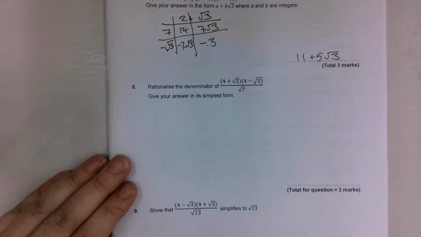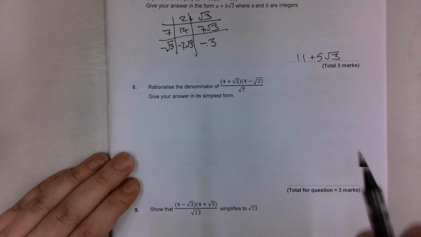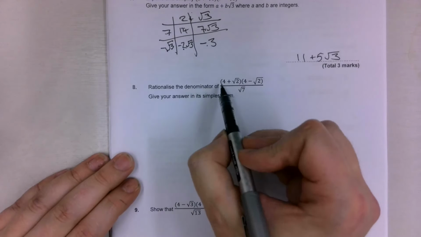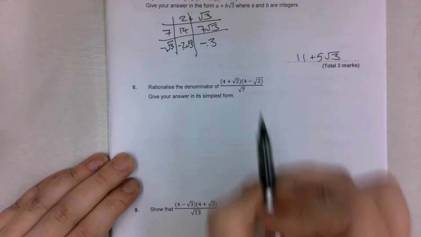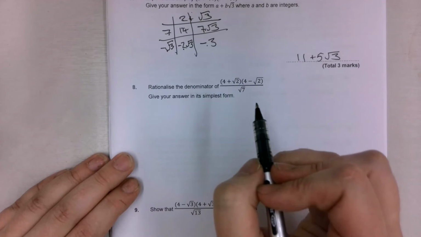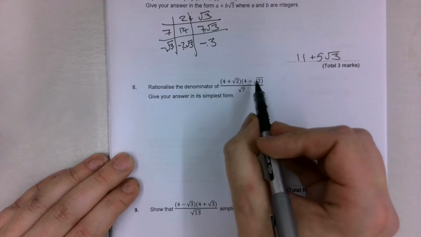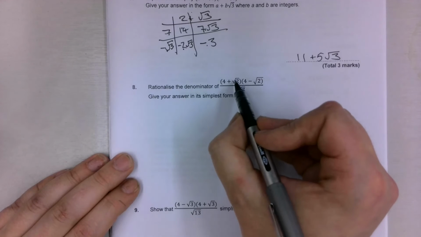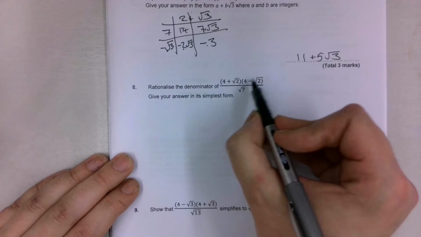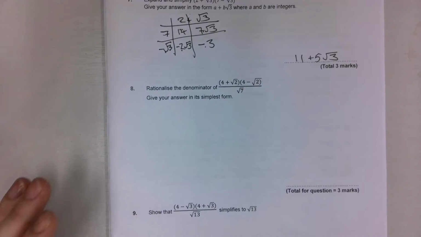Okay, so we've got another rationalising one. I'm not actually going to rationalise, and I'm going to point something out. This is 4 plus root 2, this is 4 minus root 2. This is the difference between two squares and is really quick and easy to multiply out, because you'll end up with some positive root 2's and some negative root 2's, which will cancel each other out.